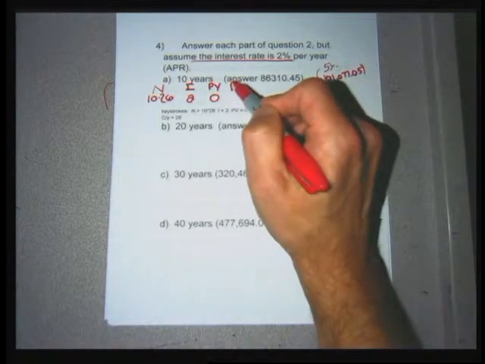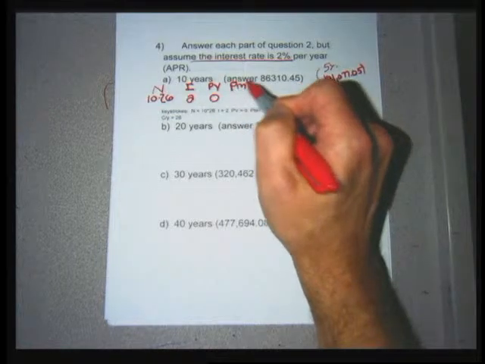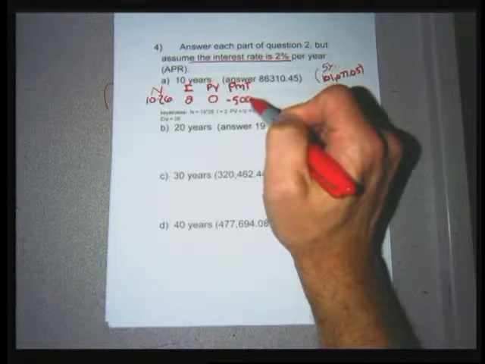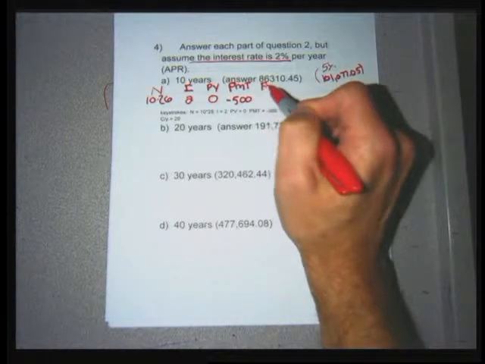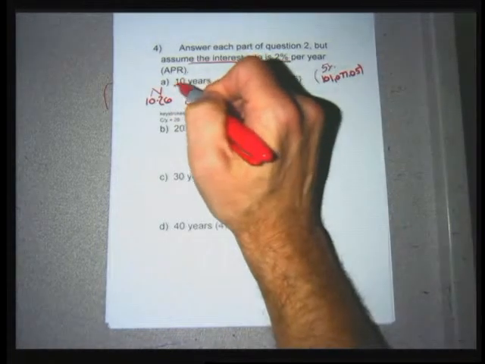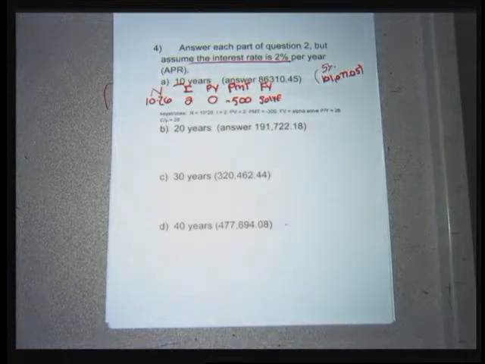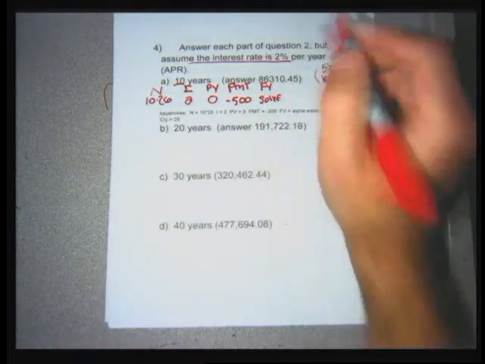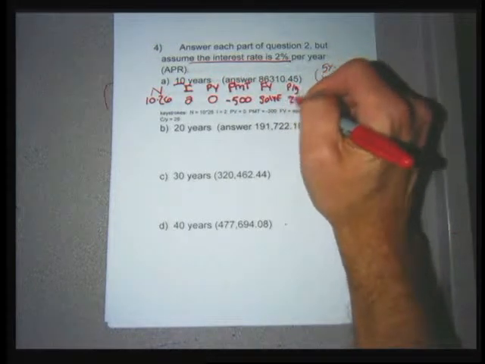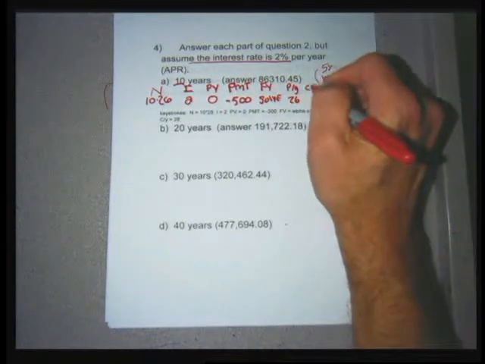So when I go to do this problem, it's the same scenario as problem 2 that I just did. For the N, I'm going to put 10 times 26. For part A, I'm making 10 years' worth of deposits. I'm making deposits every 2 weeks. So 10 times 26 is the appropriate computation for the N, which is 260 deposits.